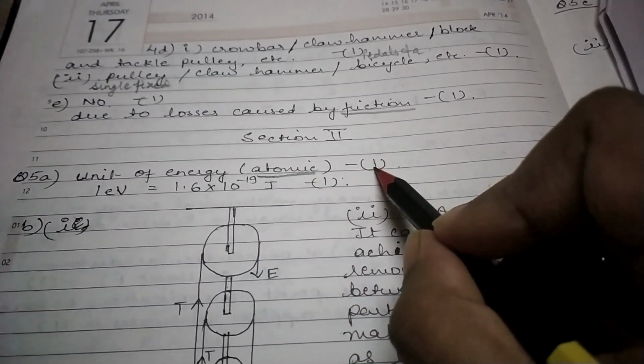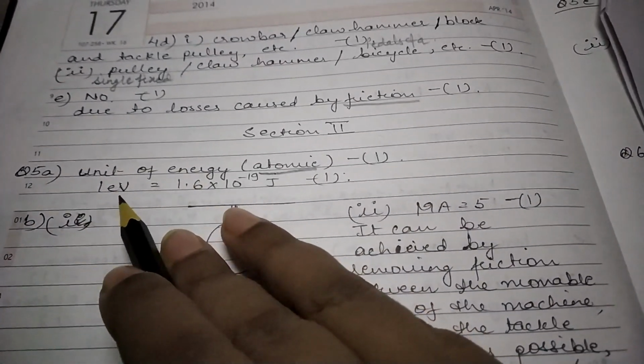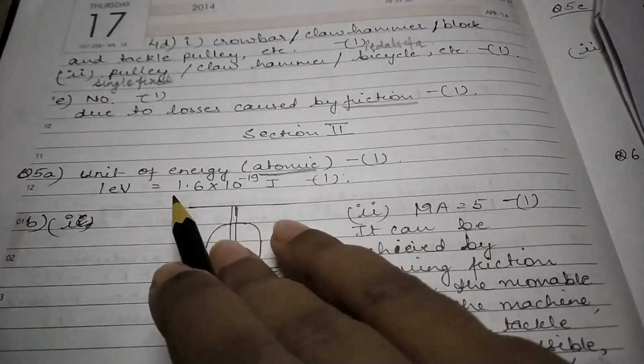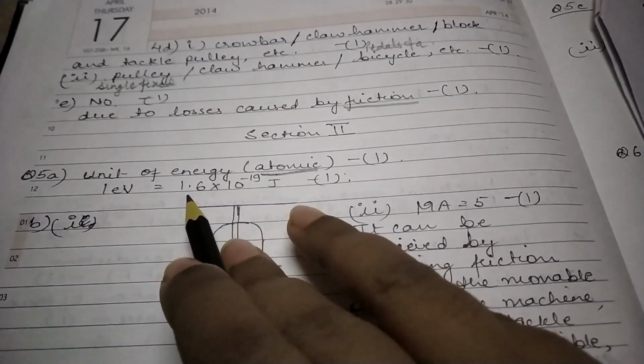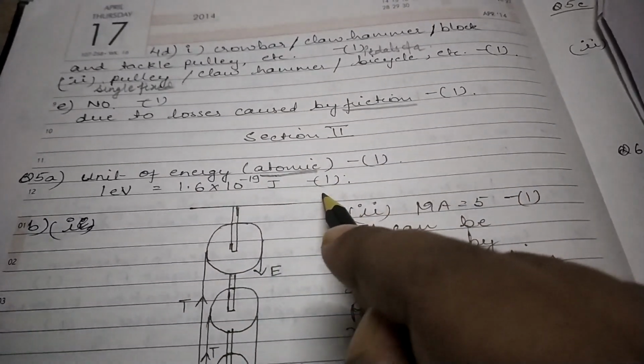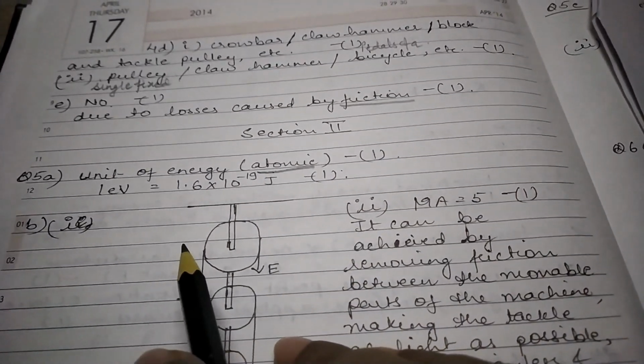This is 1 mark. The value of 1 electron volt is 1.6 into 10 to the power minus 19 joule, and this value will fetch you another 1 mark.